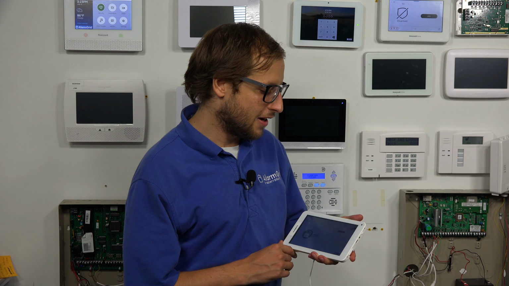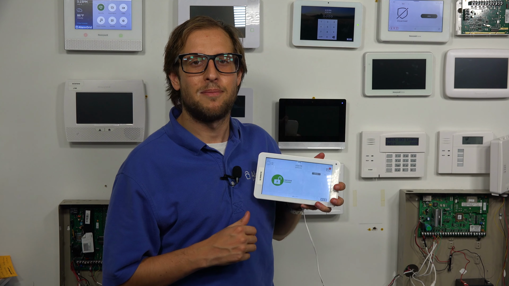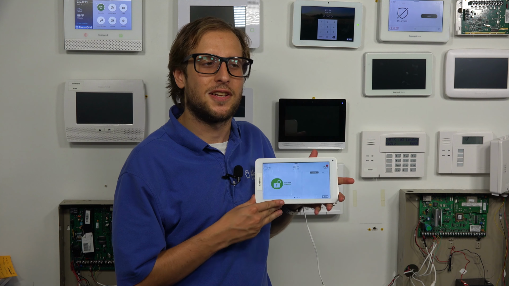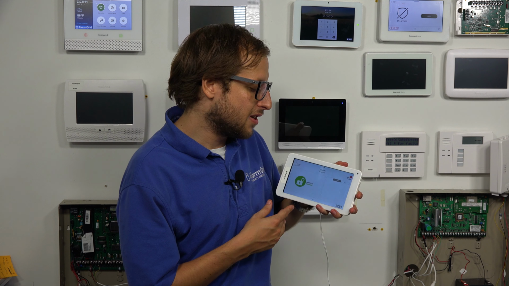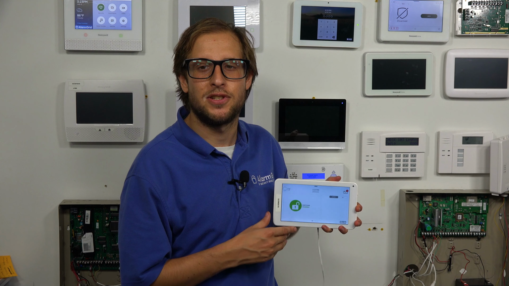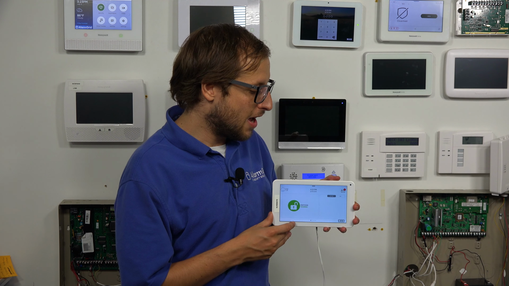Just a brief introduction, the Qolsys IQ remote is the touchscreen keypad for the Qolsys IQ Panel 2 and IQ Panel 2 Plus. It pairs across Wi-Fi. And it's just a handy little touchscreen keypad that mimics the screen of the IQ2. So nice keypad. We like it a lot.